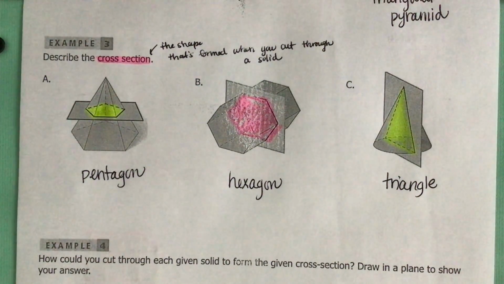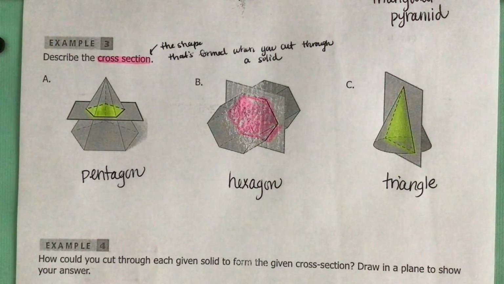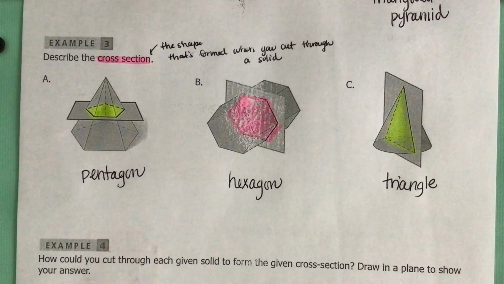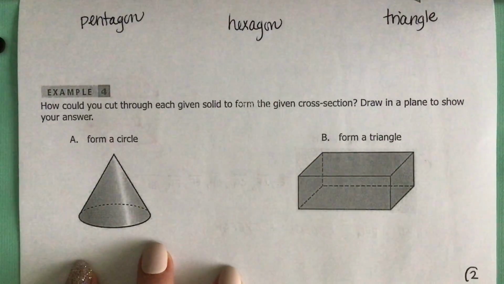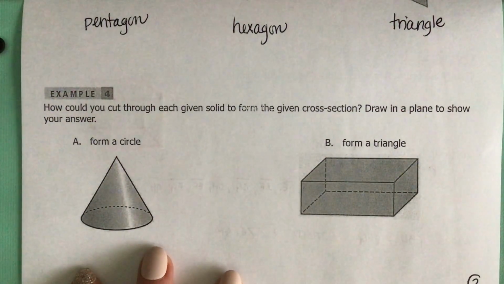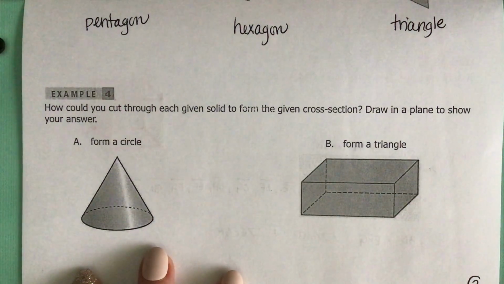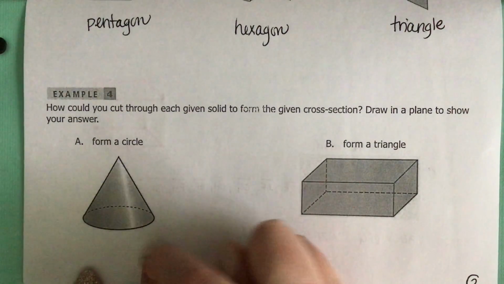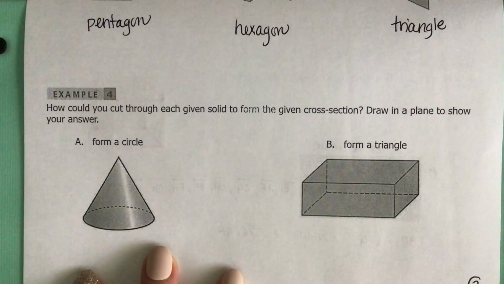Now, sometimes you have the plane drawn through the 3D solid and all you're doing is identifying the cross section. Sometimes you're told you want to form a type of cross section by drawing in a plane yourself. So that's actually this last type of example. It says, how could you cut through each given solid to form the given cross section? Draw on a plane to show your answer. So how could we cut this cone in order to form a circle?